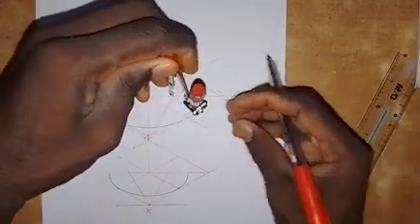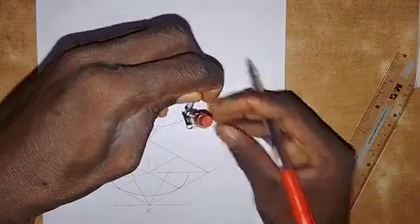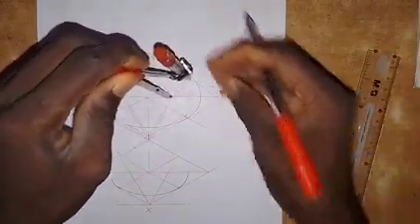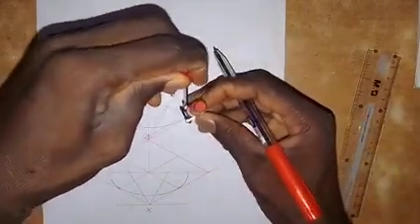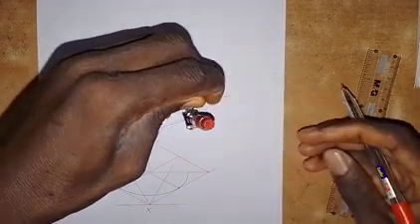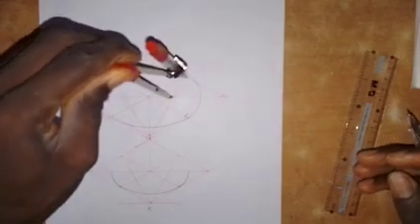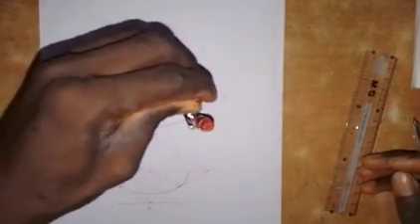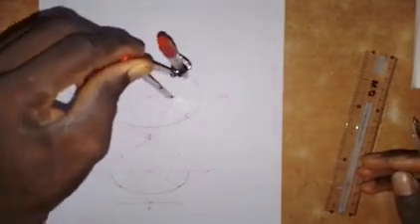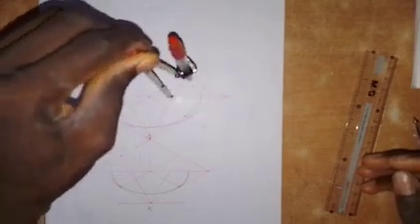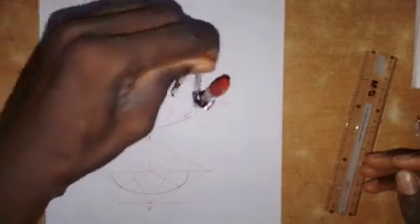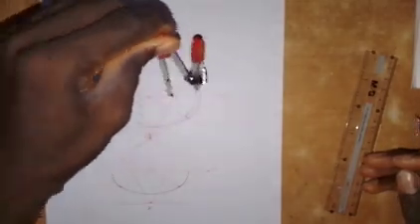Then we are going to draw an arc from here to this point, so it goes like this. Alright, so we have this now.